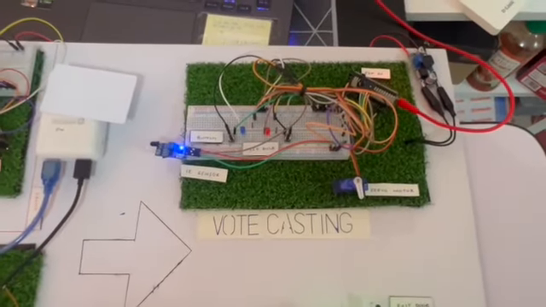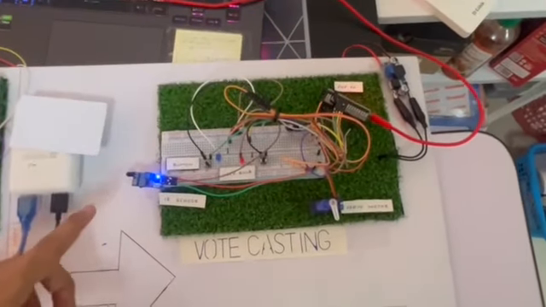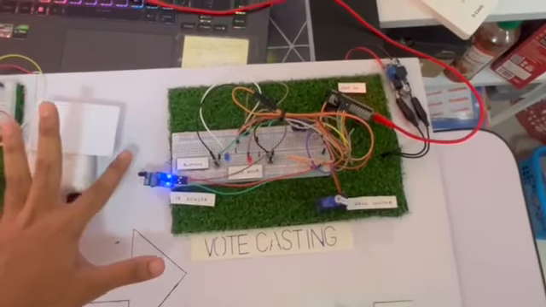As you can see here, the IR sensor is detecting my hand, and there are 2 parties over here, and I'm going to cast the vote for the blue party.